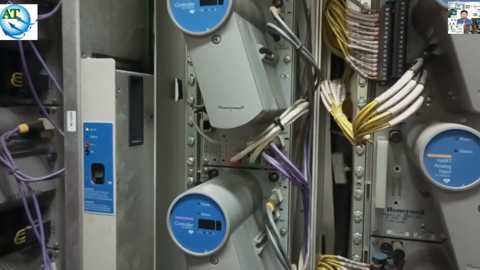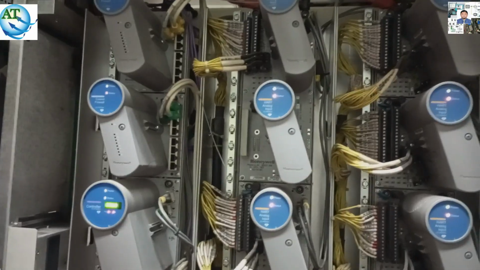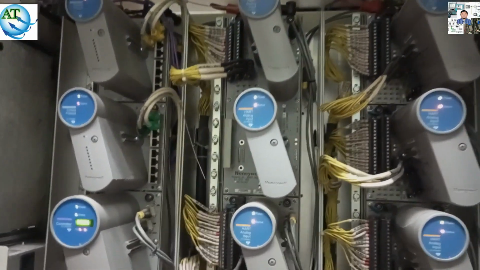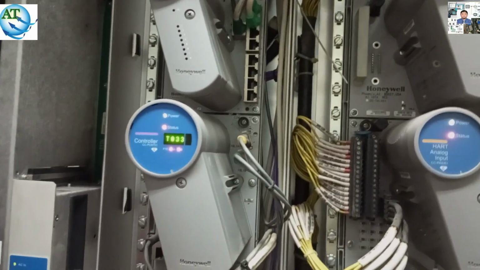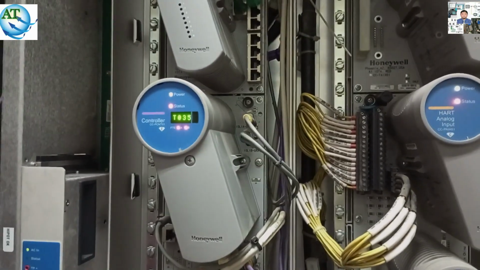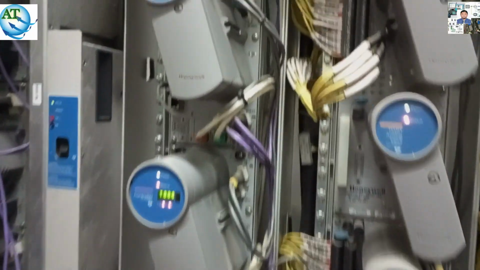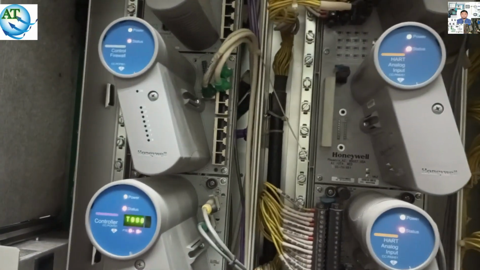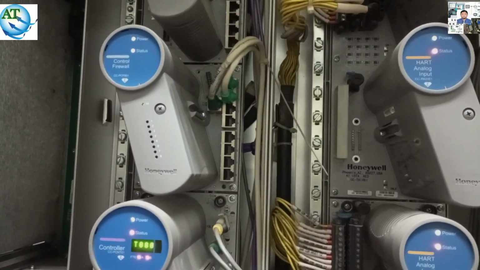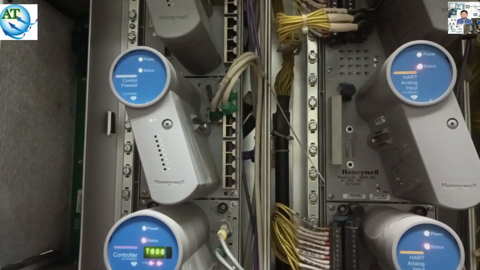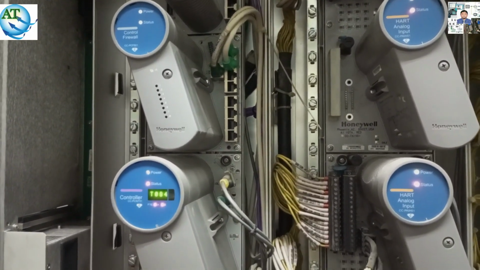You see, we have replaced the power supply unit with a new one. Now we power on the controller. You see, the controller is initializing. It takes some time, and we are observing what happened in the controller. After initialization completes, we will see whether the program is available or not.